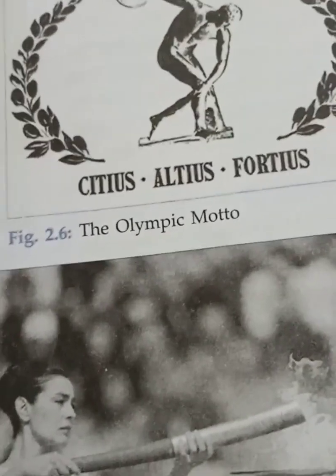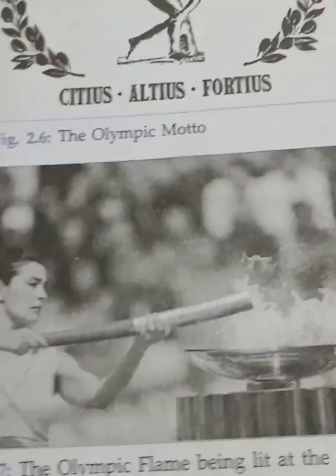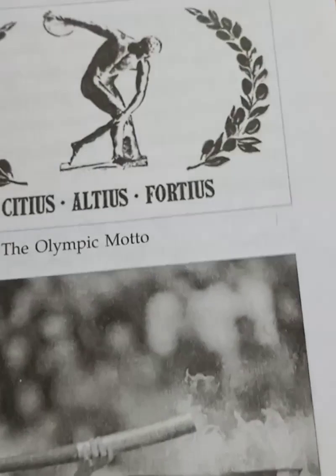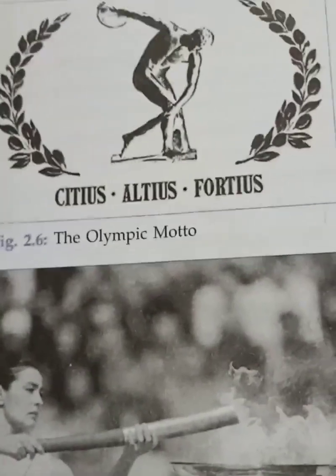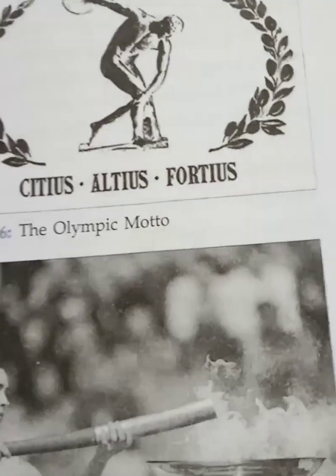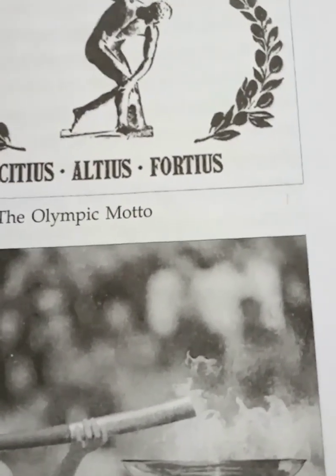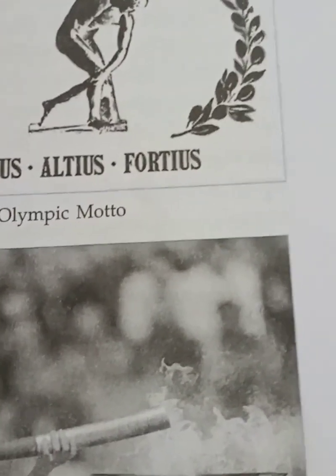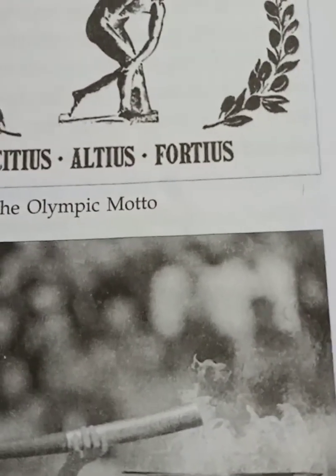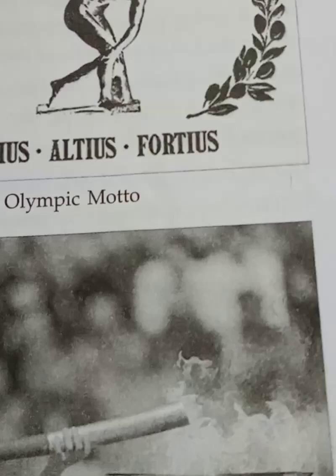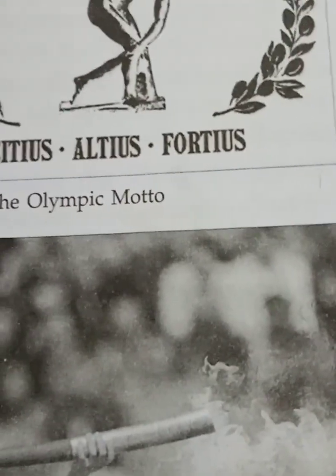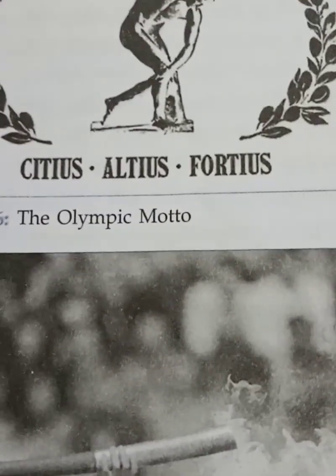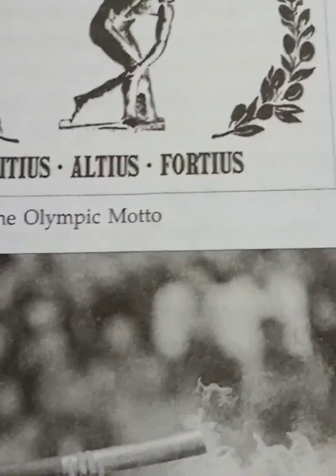Now this is the Olympic flame. The Olympic flame being lit at the 2008 Beijing Olympics is shown here. The Olympic flame is lit at the ancient site of Olympia, Greece, a few months before the beginning of the games. It is carried to the venue of the modern Olympics by a relay of torch bearers. The torch carrying the flame is created anew for every edition of the games. Each relay runner has his own torch. It is the flame that is passed on.